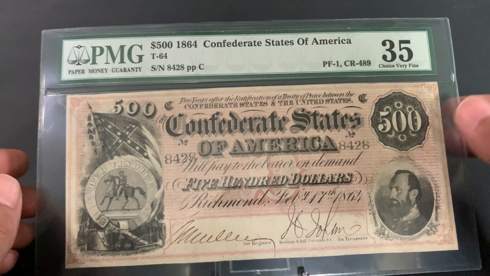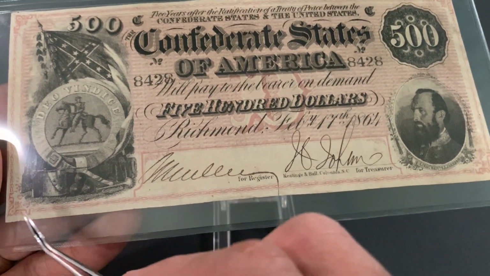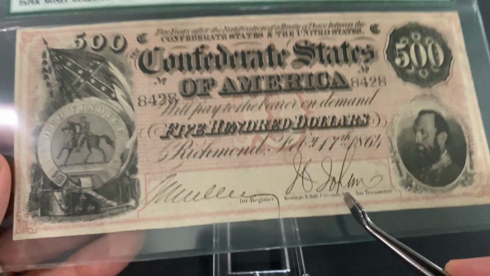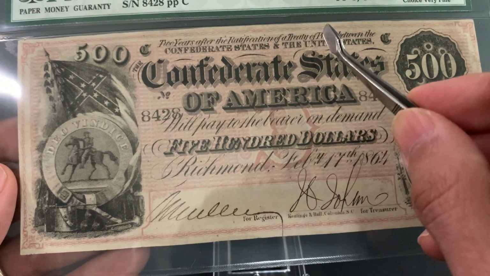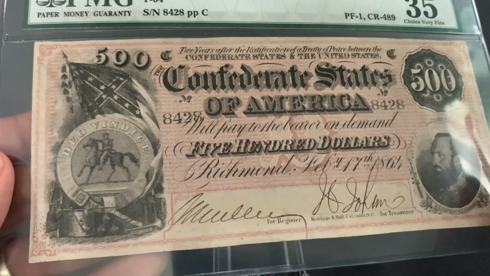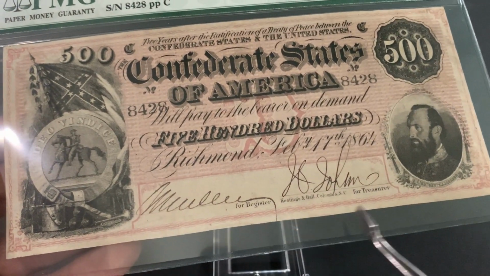So another thing about these notes is the fact that since they were hand cut, it's not uncommon to have very wavy or uneven margins. And a lot of banknotes are missing either the top or the bottom margin. I am lucky, in my example, all four margins are well preserved.